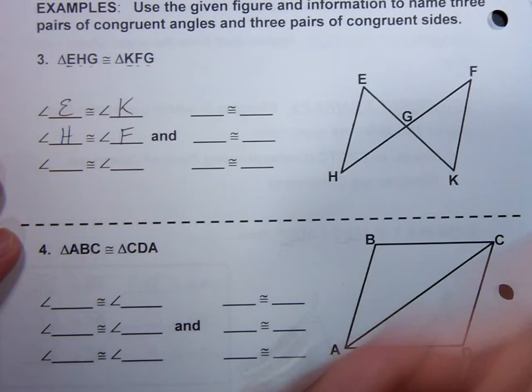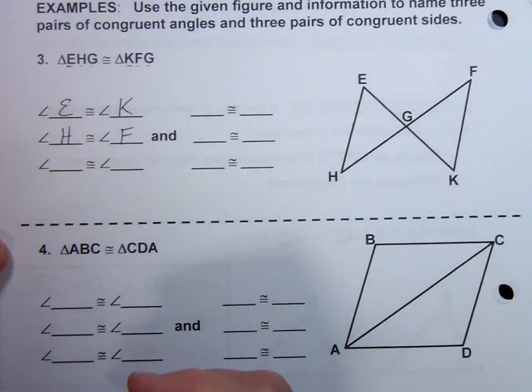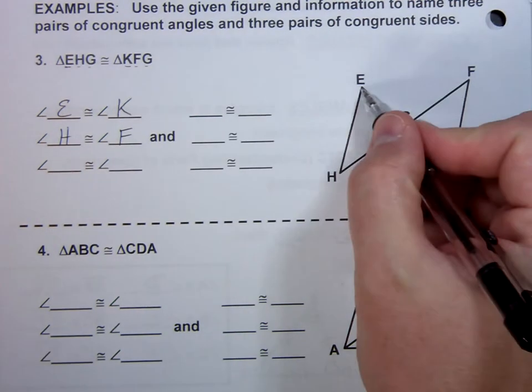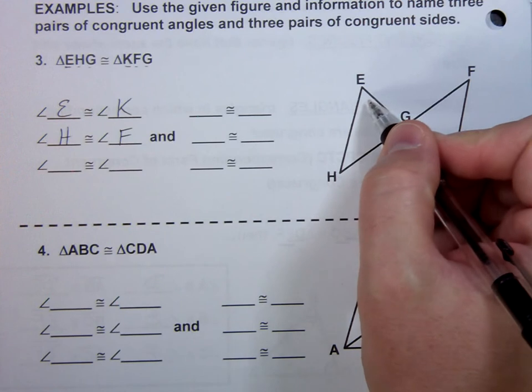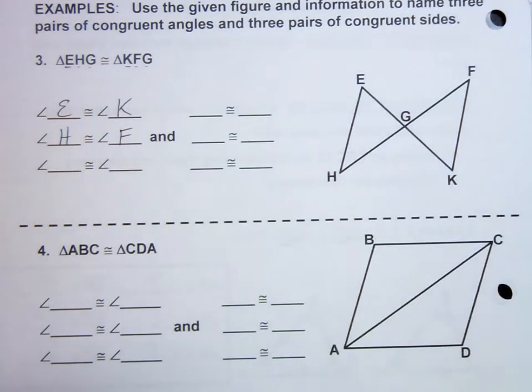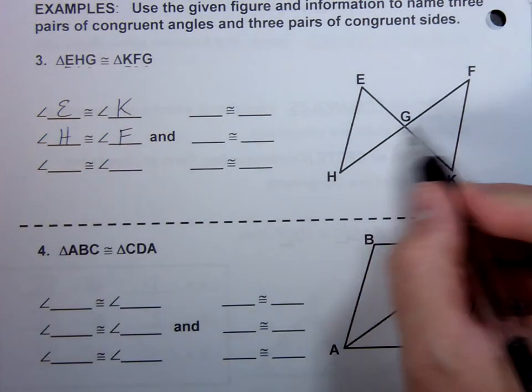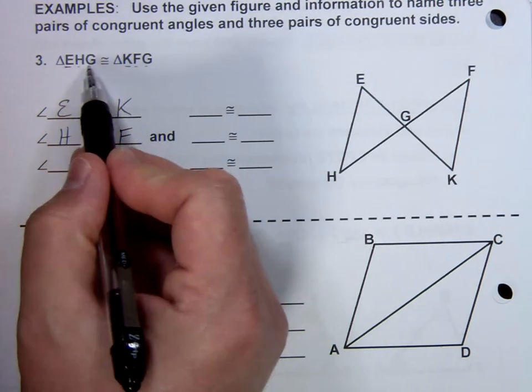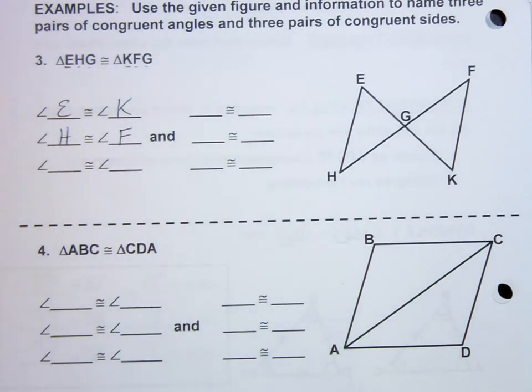Now the one thing we do need to check the picture for is that sometimes you can't name an angle with just one letter. At point E here, there's only one angle. So if I say angle E, we know exactly which angle I'm referring to. But when it comes to G, there's more than one angle at that point, right? If there's a letter that's being shared, I noticed that G is in both triangles, then there's going to be more than one angle at that point. I have to name these angles with 3 letters now.